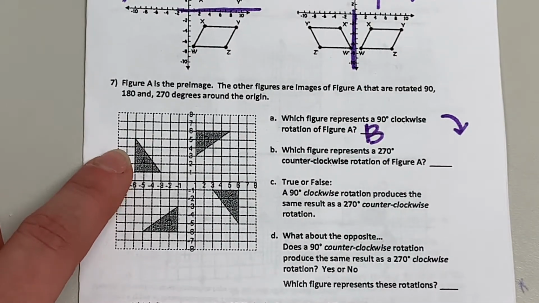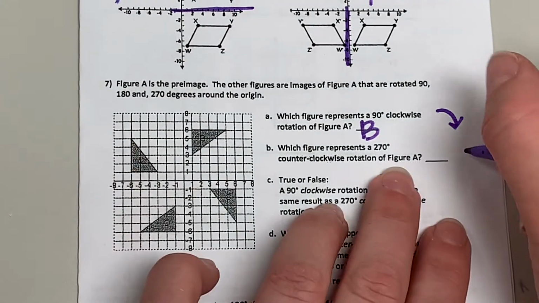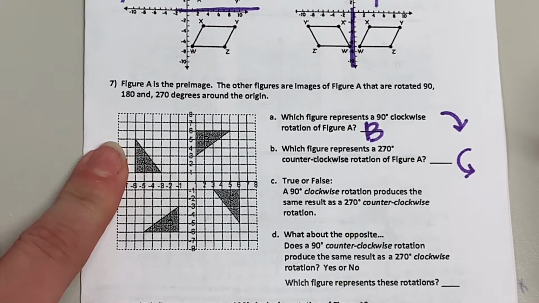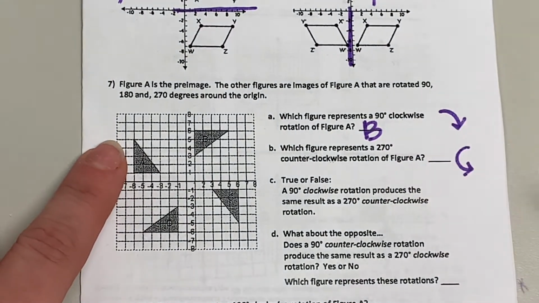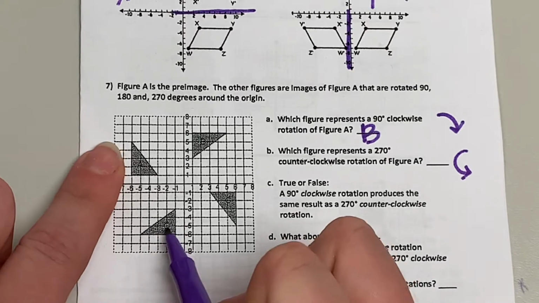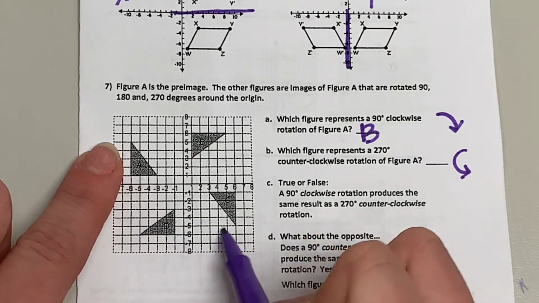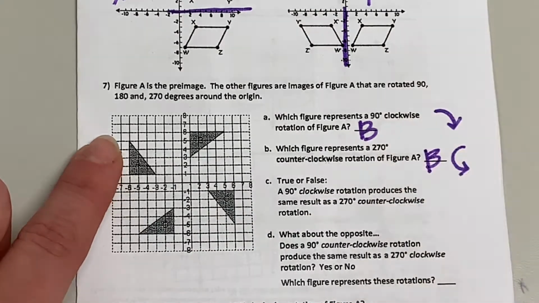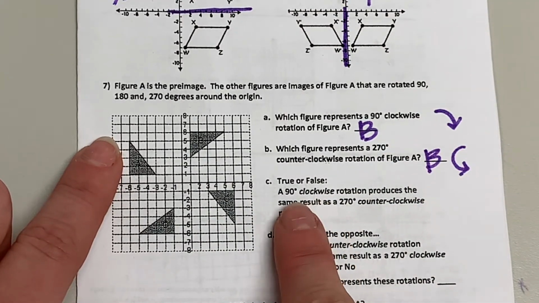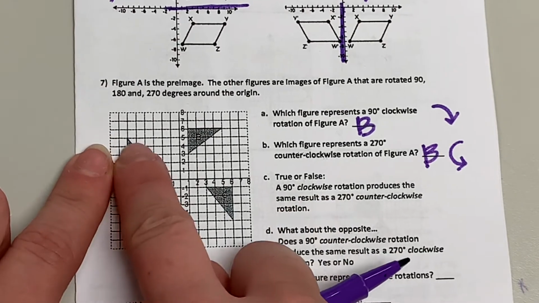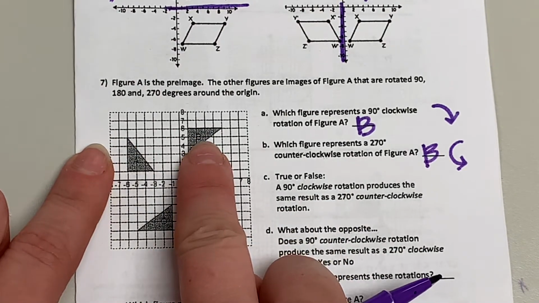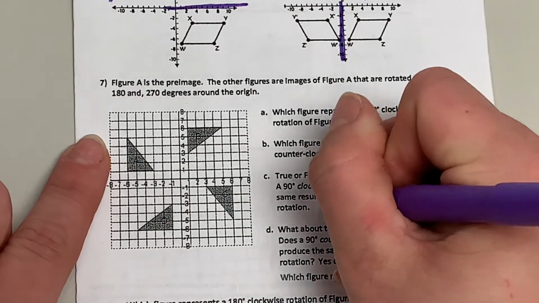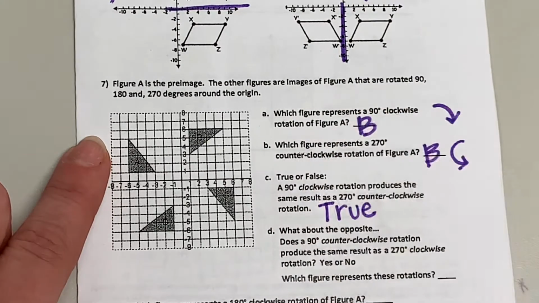Which figure represents a 270 counterclockwise? Counterclockwise means go backwards from A. And 270, that means 3 spots away. So that would be my first turn backwards. That would be my second turn backwards. That would be my third turn backwards. So it's B again. True or false? A 90-degree clockwise, right there, produces the same result as a 270 counterclockwise. True. They both were letter B.